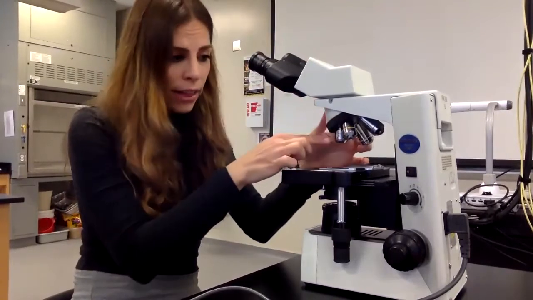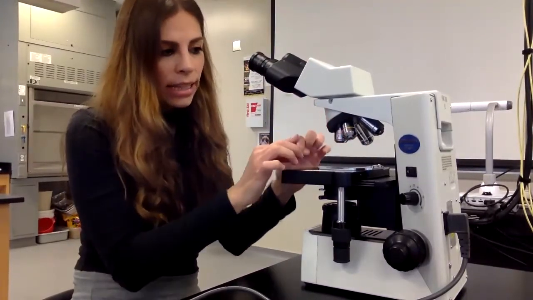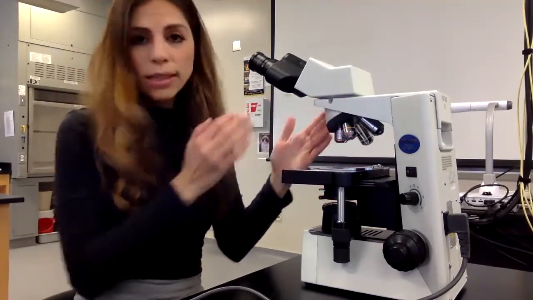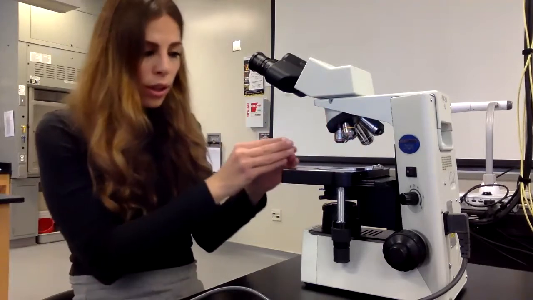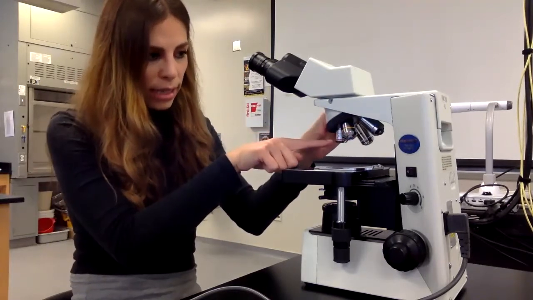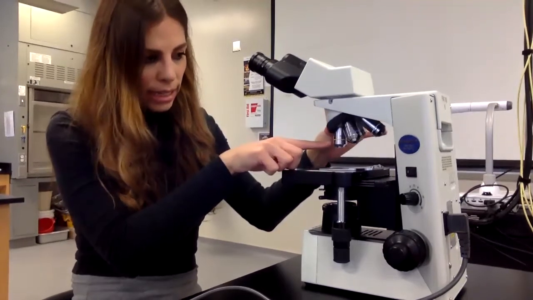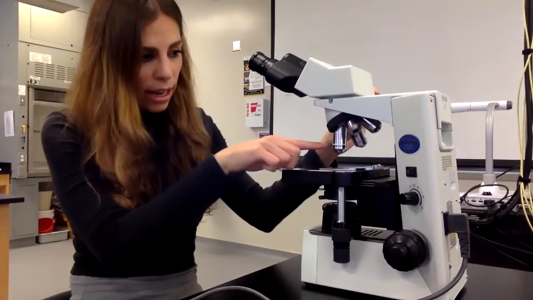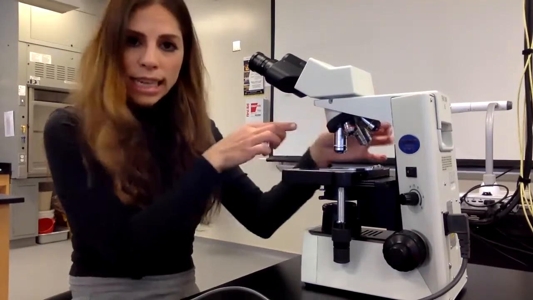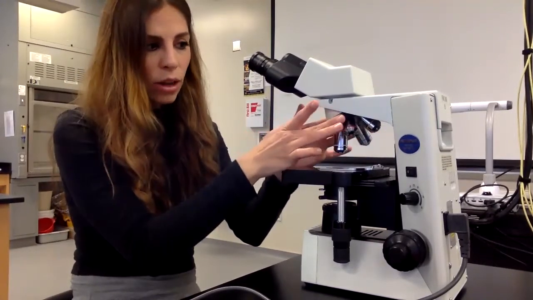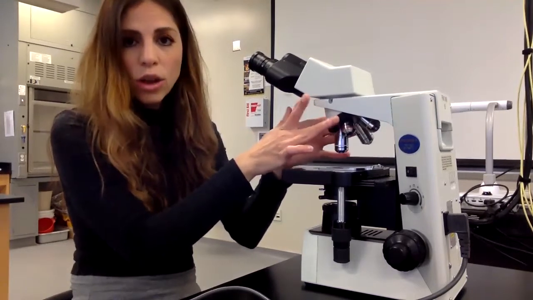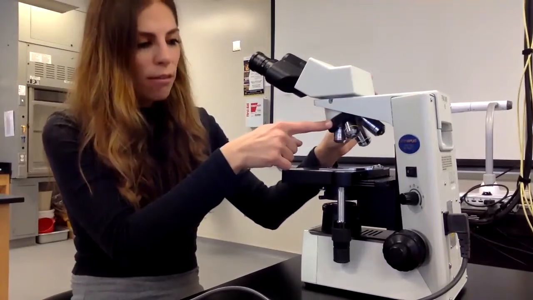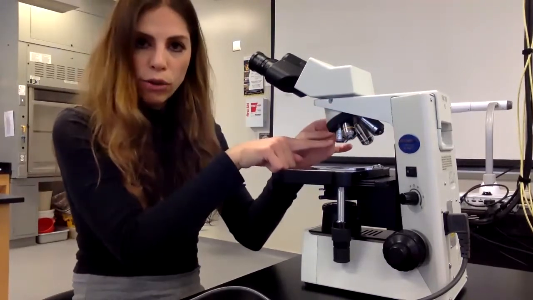Right here, there are objective lenses, and on most light microscopes, there are 4 objective lenses with different magnifications. So the lowest magnification is the 4x objective lens, then the next one is 10x objective lens, then 40x objective lens, and then 100x objective lens. And anytime I want to switch the objective lenses, I always move this here, and this is called the revolving nose piece. So I'm going to go back to the lowest objective lens magnification, which is 4x.